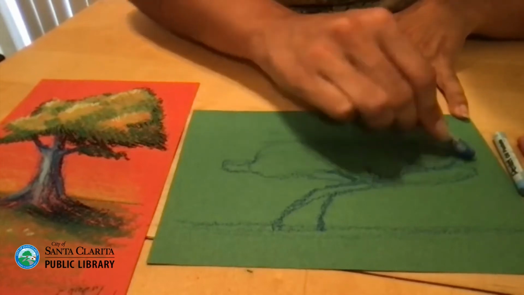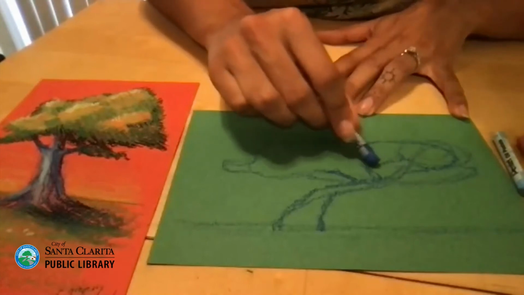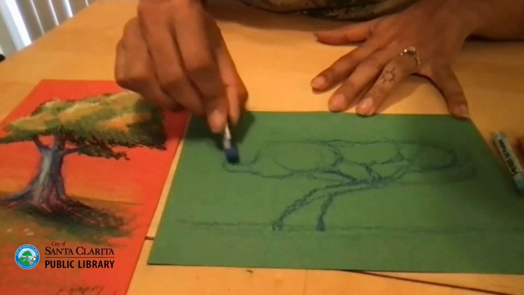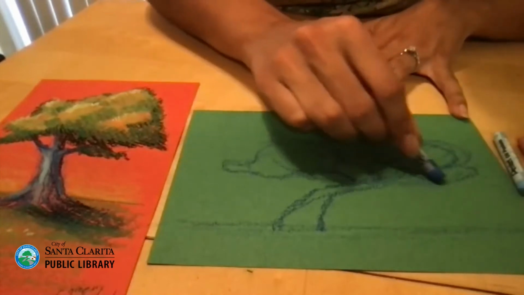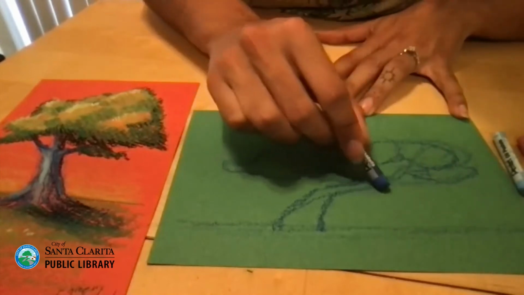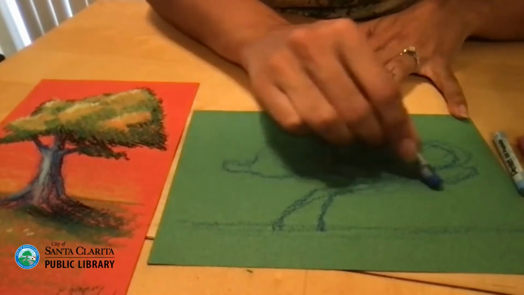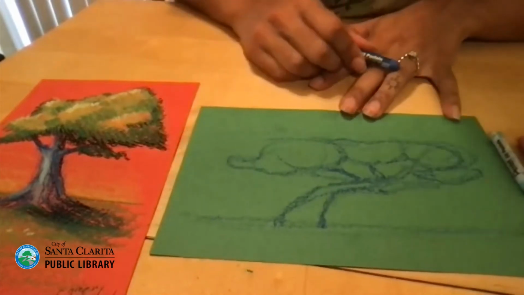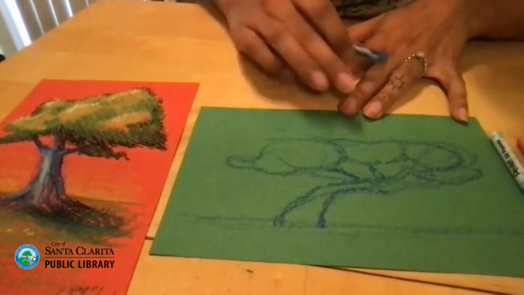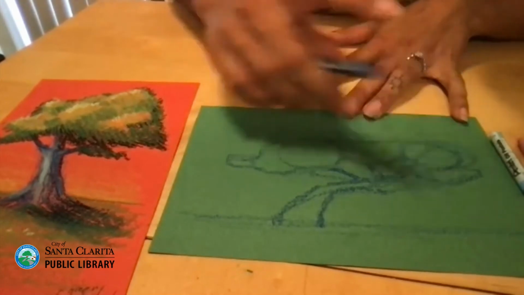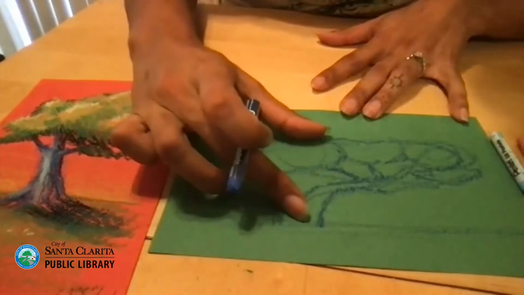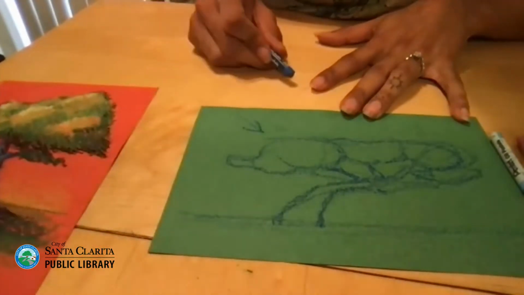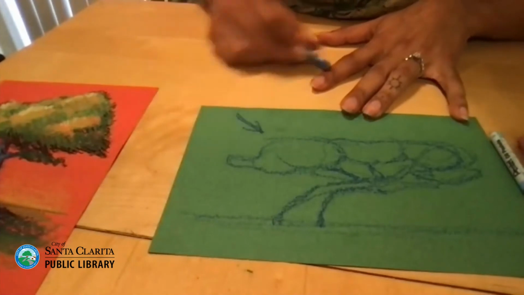So we're going to have some big old circles kind of just to frame the bottom of the tree. And then maybe a couple oddball branches coming out here. Okay. And then I'm going to decide my light source from here. Because the bulk of my focal point is on this side, I'm going to go ahead and do my light source coming in from this direction.